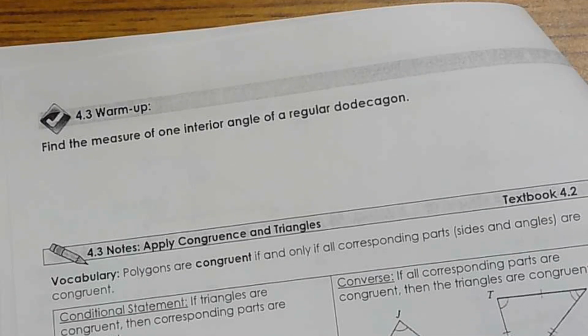Okay, so this is 4.3. We're going to start with a warm-up first and then get into the notes on applying congruence and triangles. So far we've been working a little bit with triangles, specifically just learning lots of theorems about them, like the triangle sum theorem, and then all the extra ones from yesterday as well, and just how to apply them and finding different angle measures.